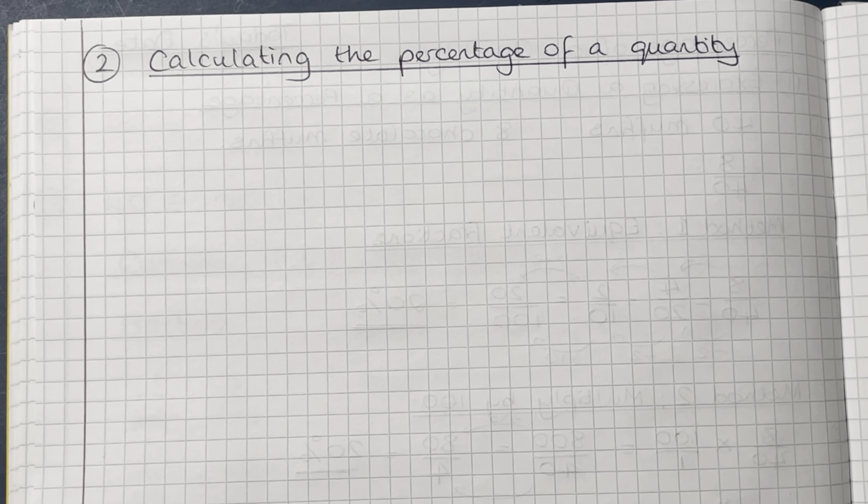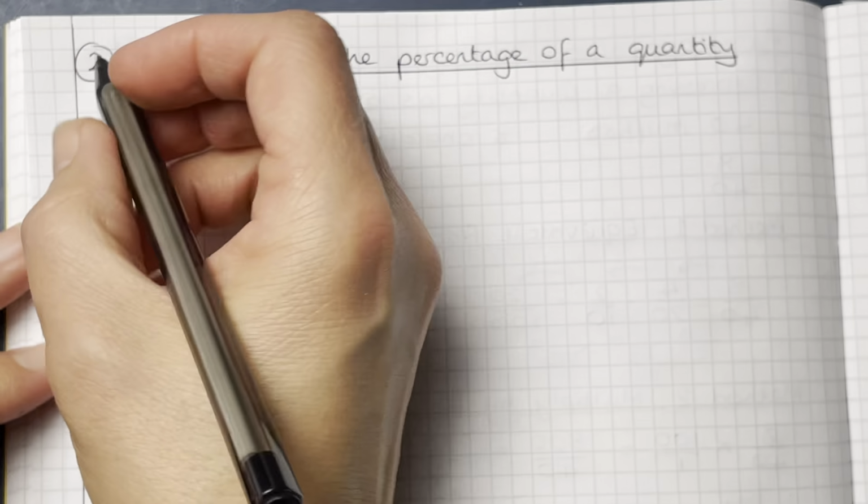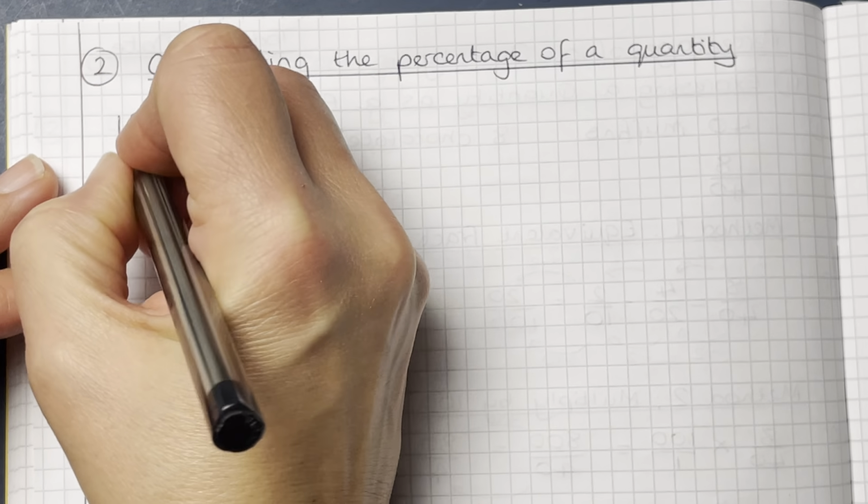Okay, so this is a really important thing. So I think this is going to go in a little learning bubble. Let's just write a sentence first.